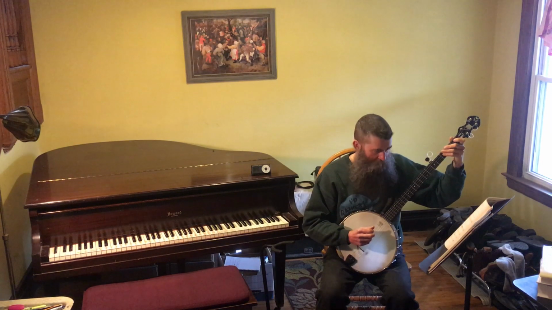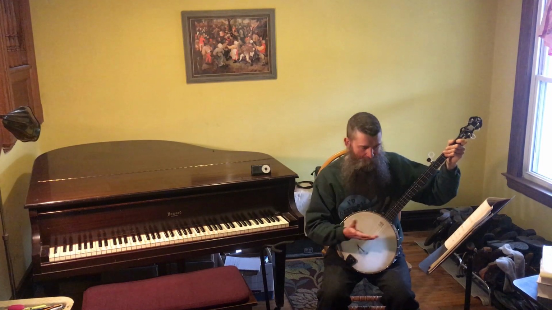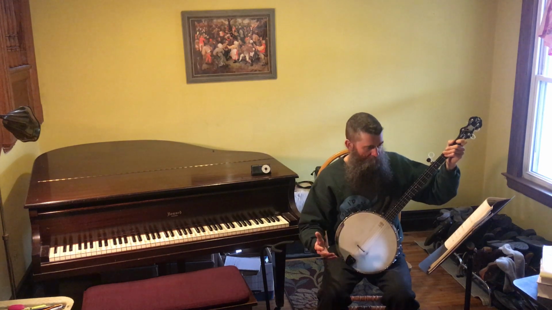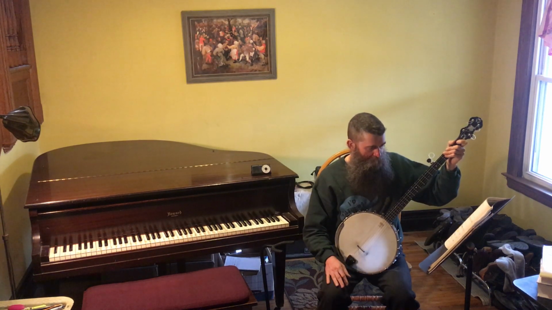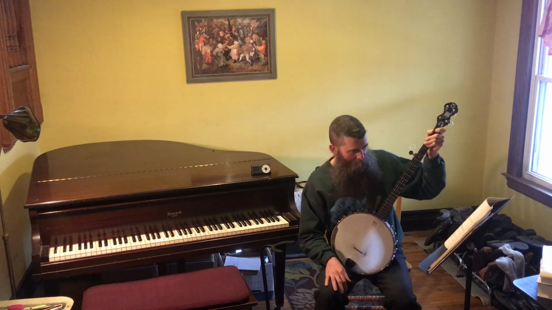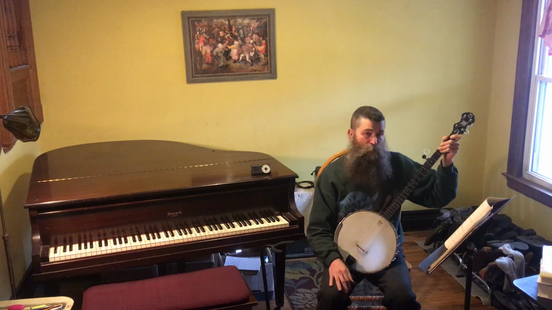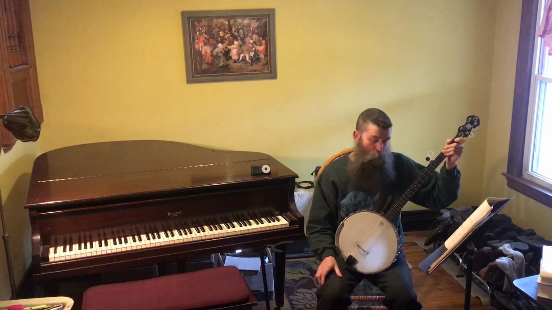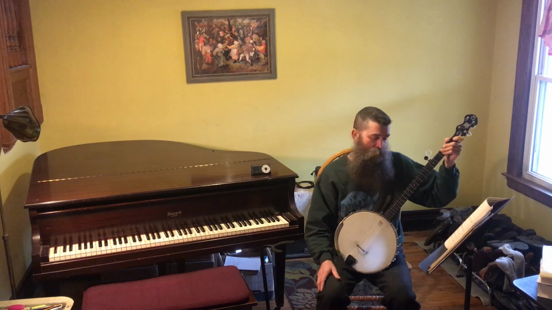All right, let's move on to Popcorn. I'm not going to narrate every notation that's in this book. Like I said, you should get this book and you can follow along with me. So, Popcorn is our next piece. Tempo marking is lively. I'll play it lively and then I'll do it slower for more of a practice tempo.